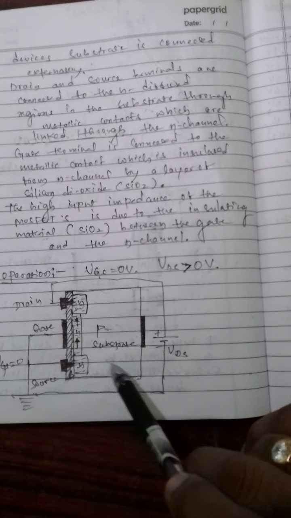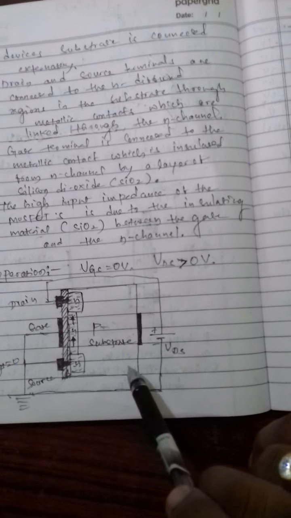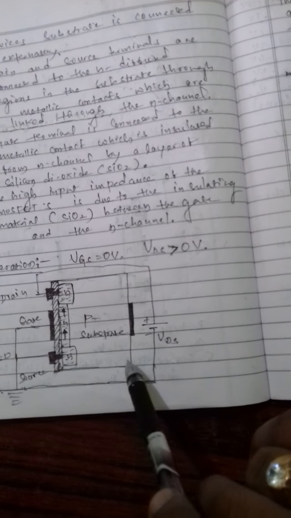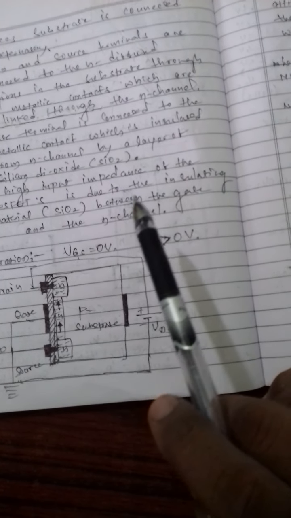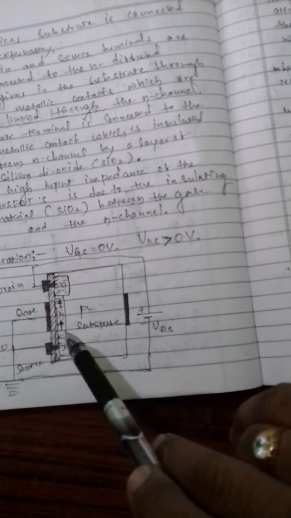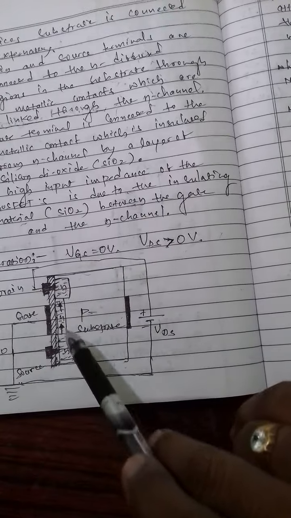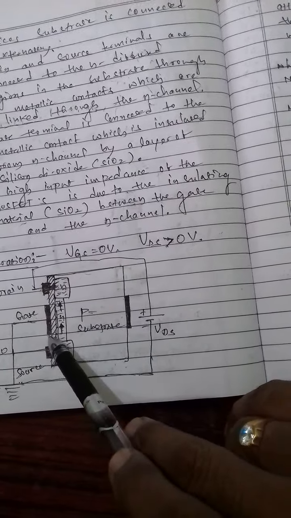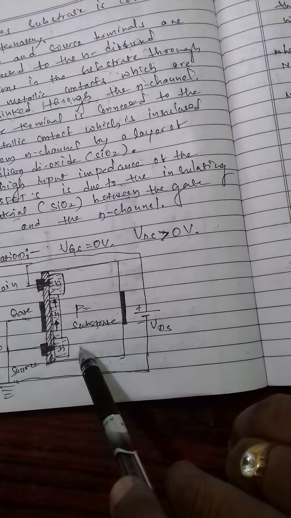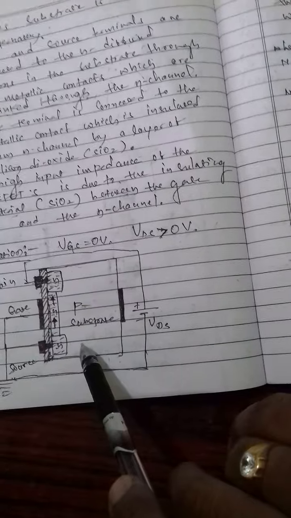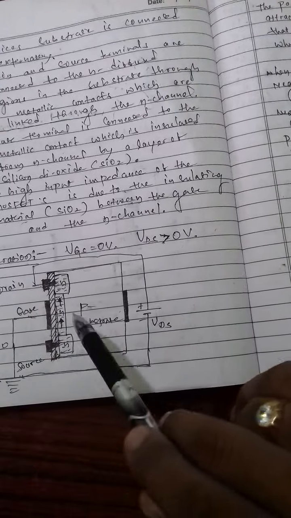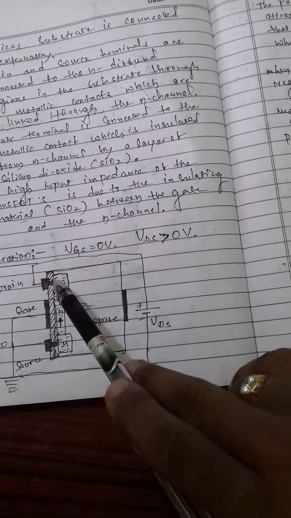Here this one is a MOSFET, here it is the N channel, with VGS equal to 0, VDS greater than 0. Here are the N diffused regions in the N channel, with gate, drain and source.